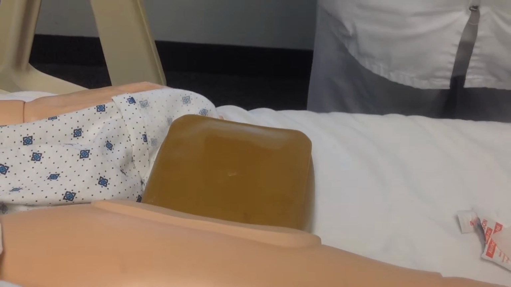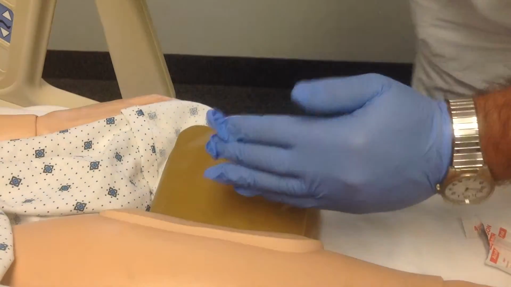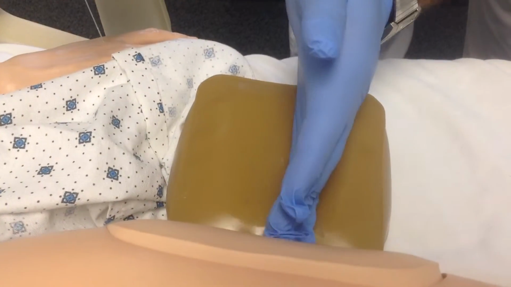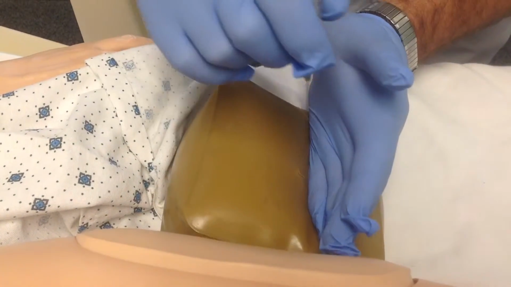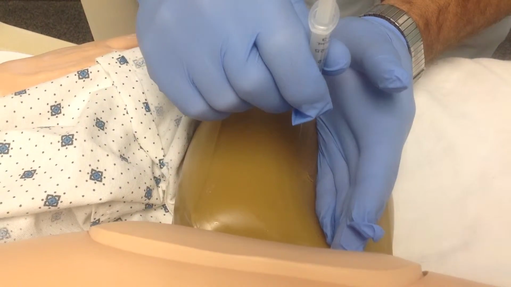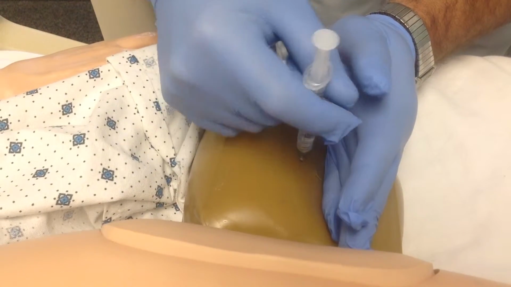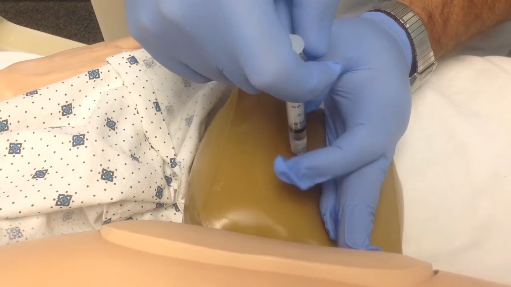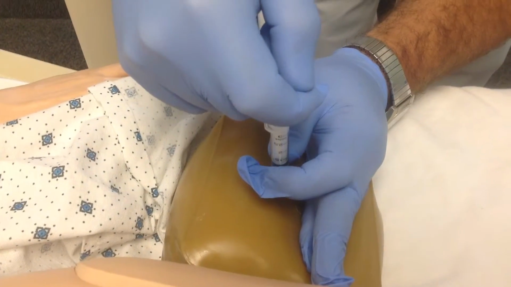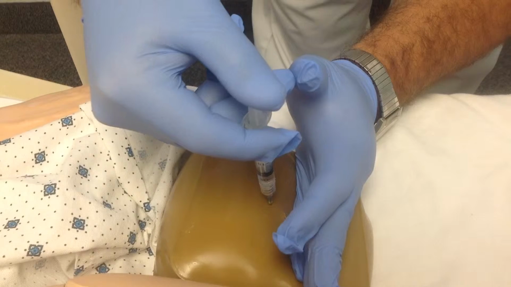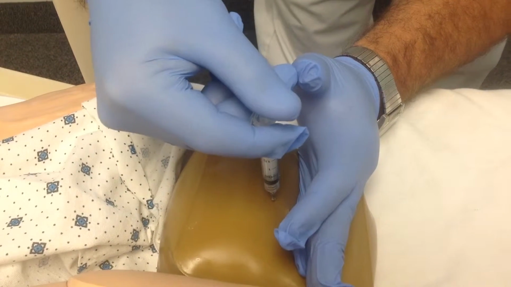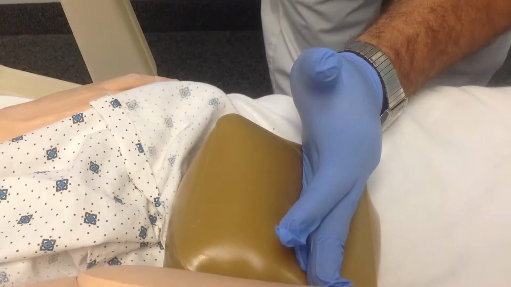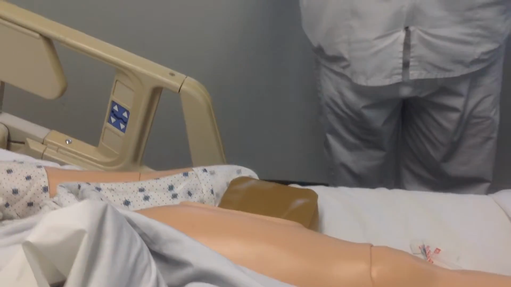Okay, this medication, we're going to use a Z-track technique where we would grab the skin, push back, and then we would go straight in at a 90-degree angle, and we would aspirate really quick. No blood return, so we know we're not in the vein. We would push, remove the needle, and let go of the skin. And that is how you would give your IM injection in the vastus lateralis with the Z-track technique.